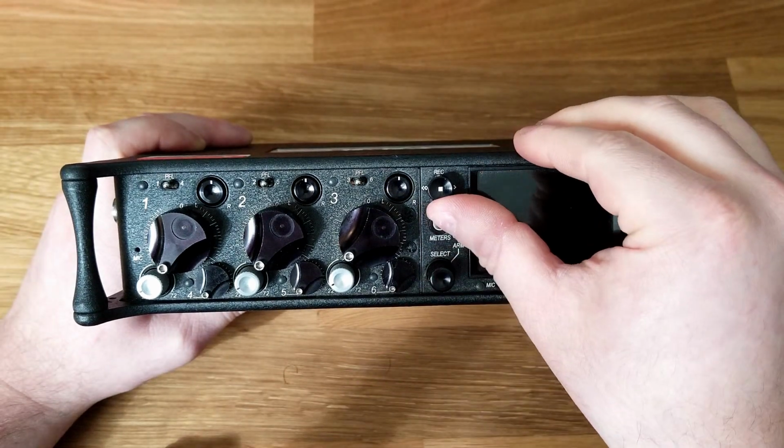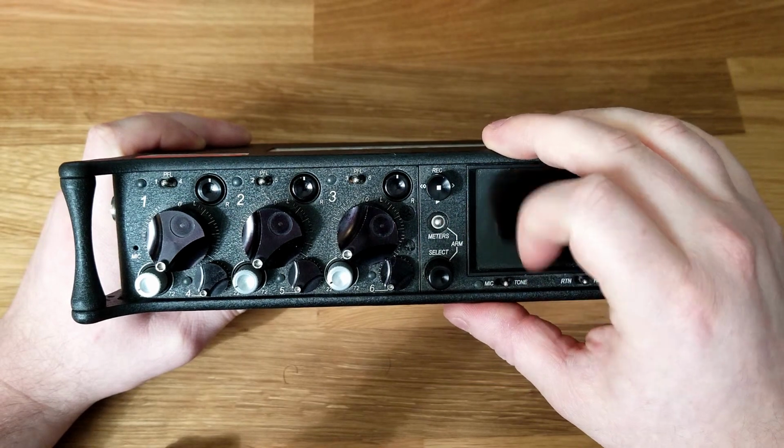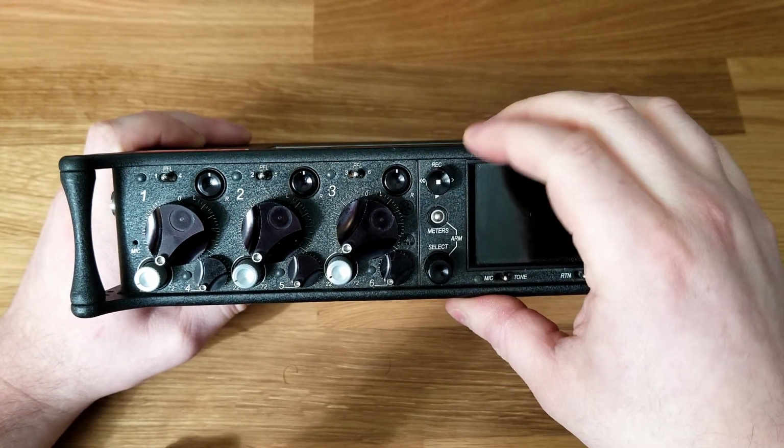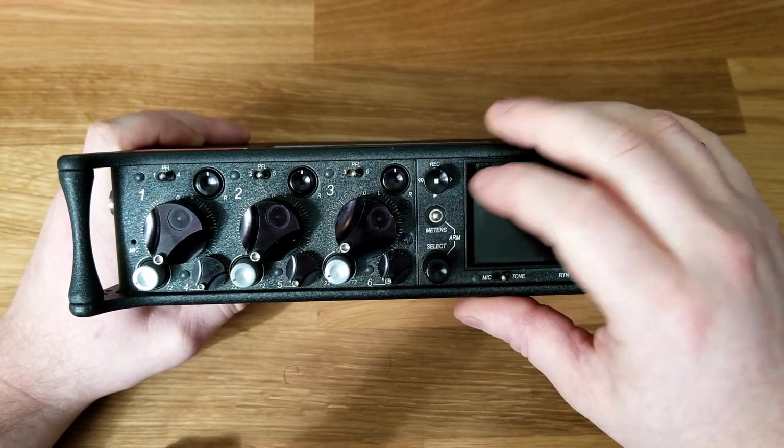We've got our transport control right up here. So if you press this toggle up, it will start recording. You press it down, it stops recording. Down that way, you will get playback, and then fast forward and rewind.